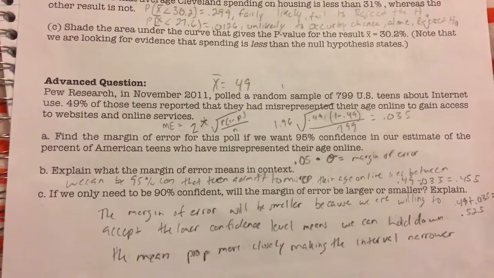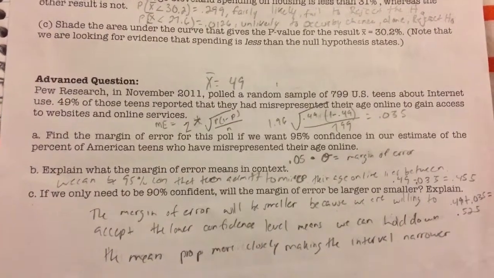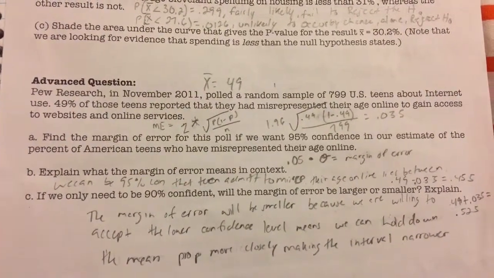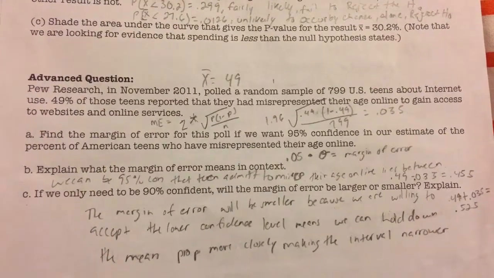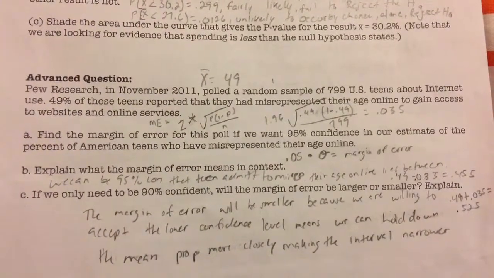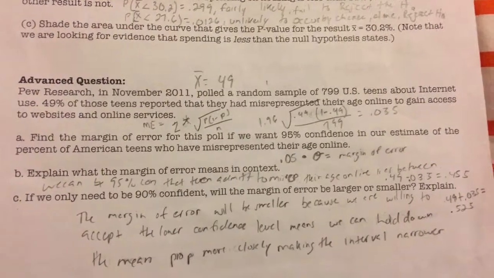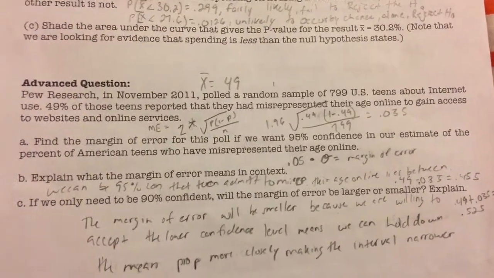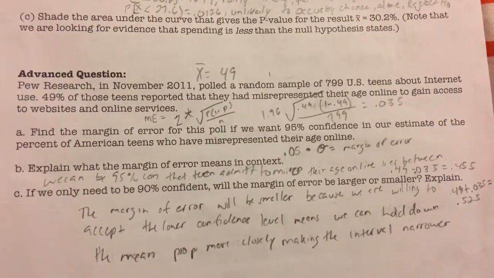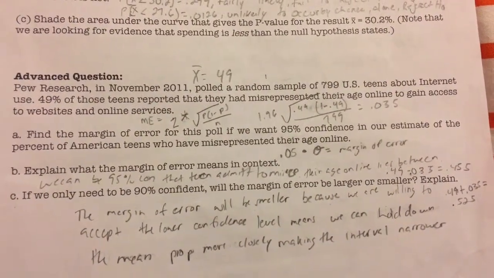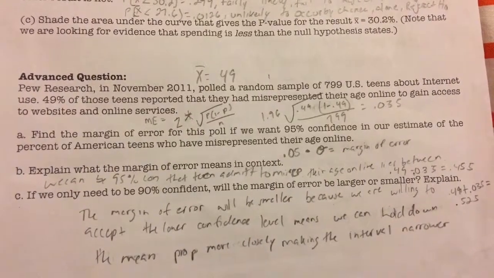Time for the advanced question. Pew Research in November 2011 polled a random sample of 799 U.S. teens about internet use. 49% of those teens reported that they have misrepresented their age online to gain access to websites or online services. Question A: find the margin of error for this poll if we want 95% confidence in our estimate of the percent of American teens who have misrepresented their age.